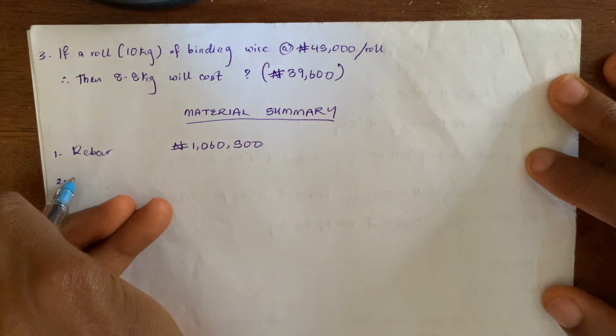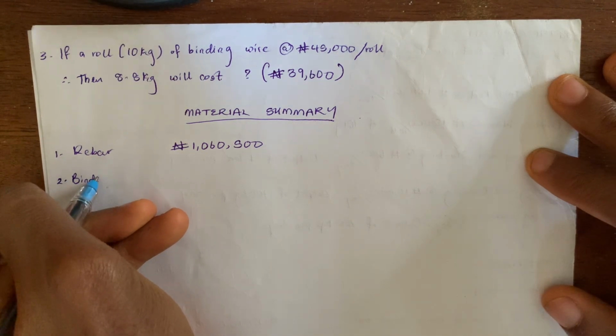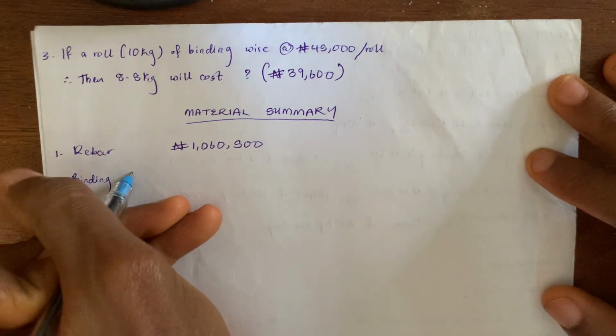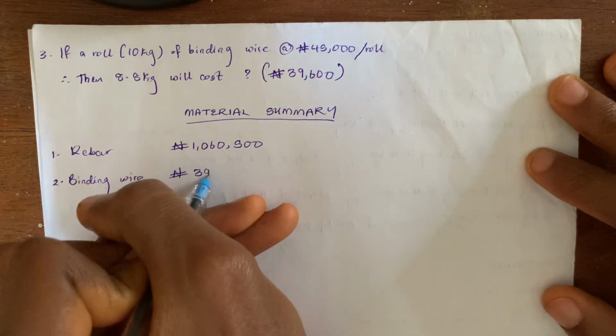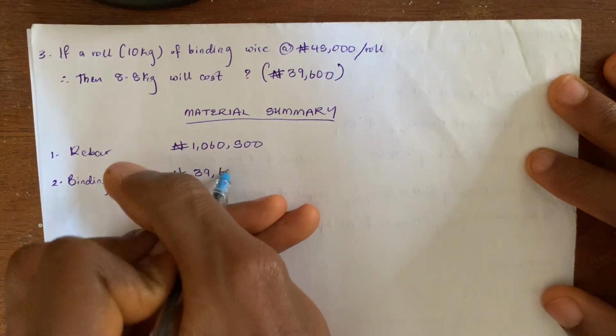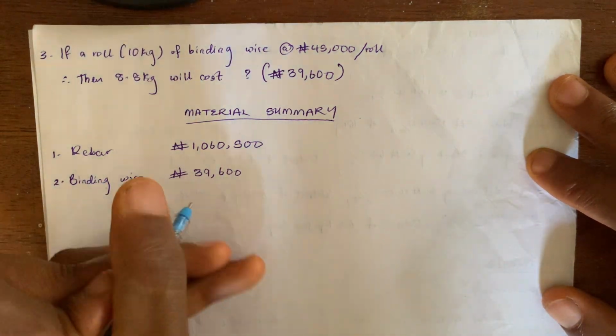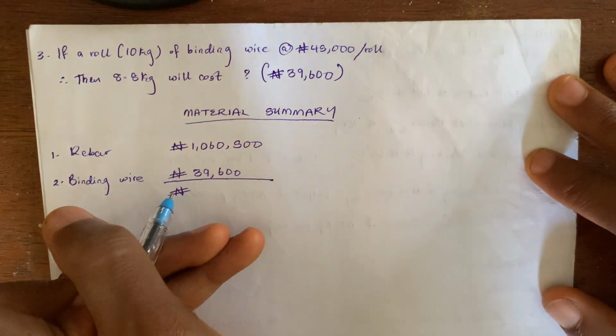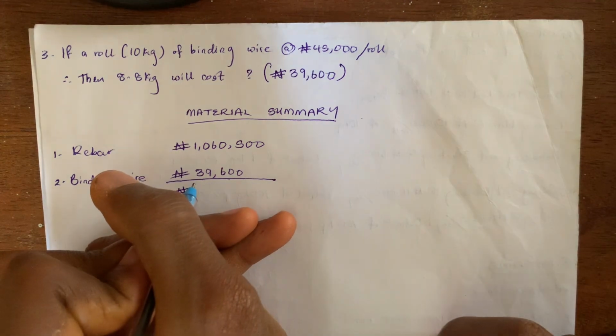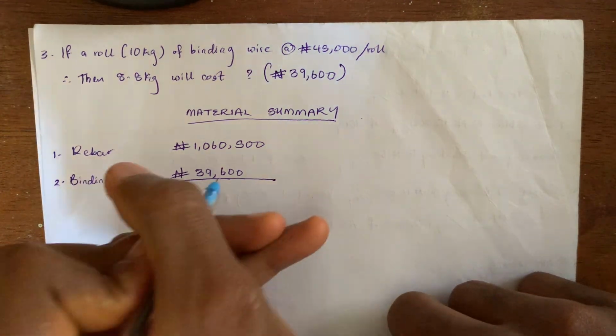And then our binding wire, we calculated as 39,600. So when you add everything together, we're now going to be having 1,100,100 naira.